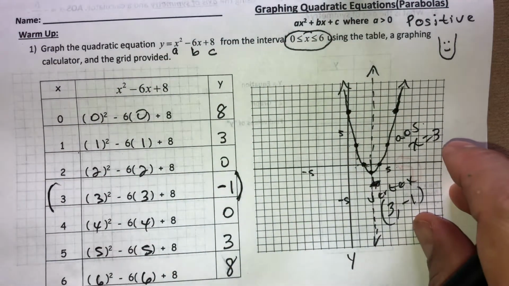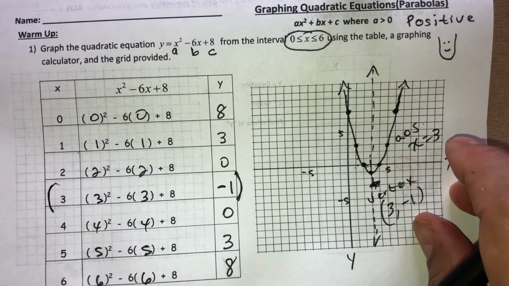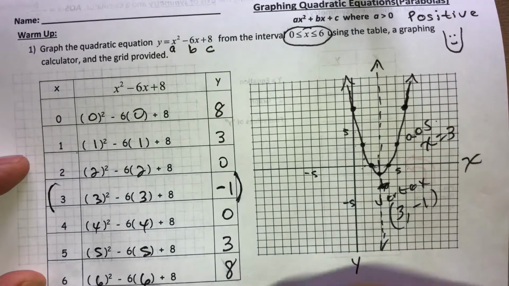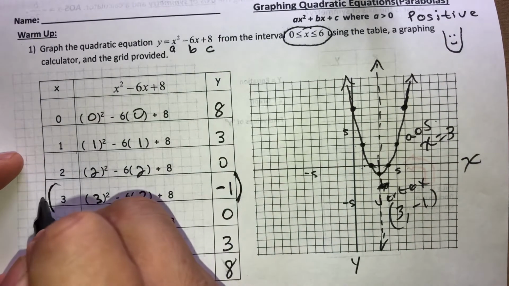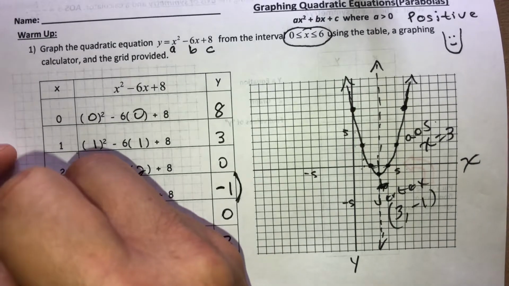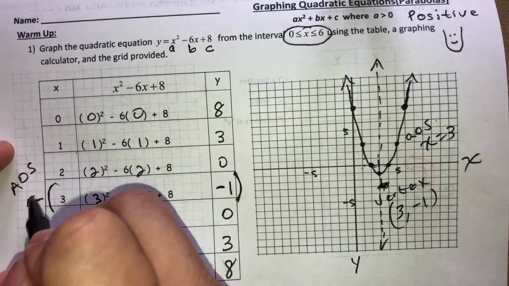If you only write 3, it's going to be wrong because I don't know if you're referring to x or if you're referring to y. So remember, axis of symmetry is an equation, okay? So if you notice, the axis of symmetry here is this number right here. So this is axis of symmetry.